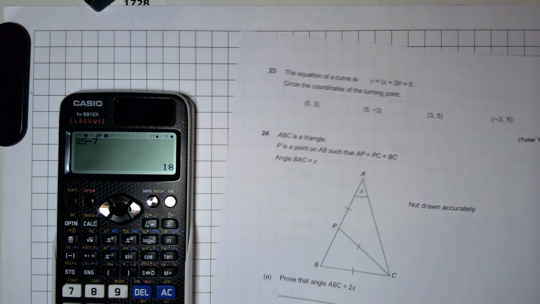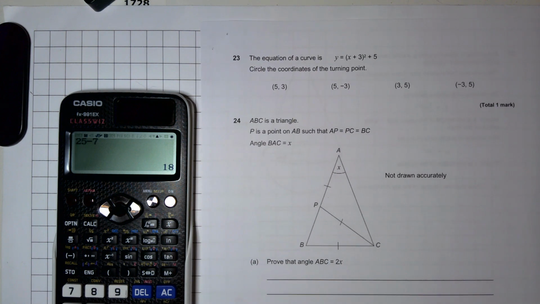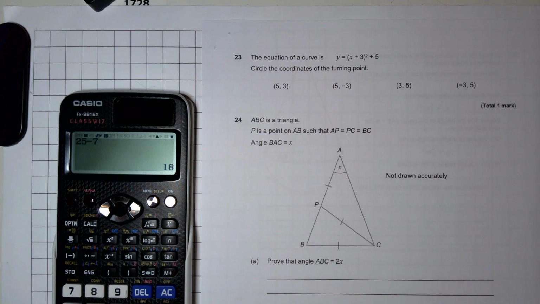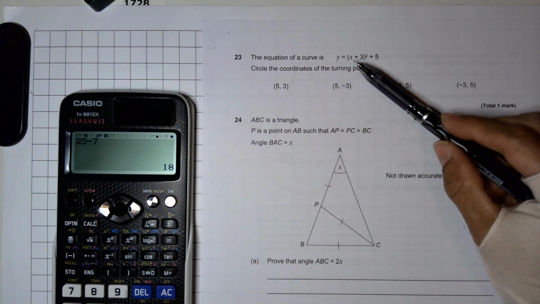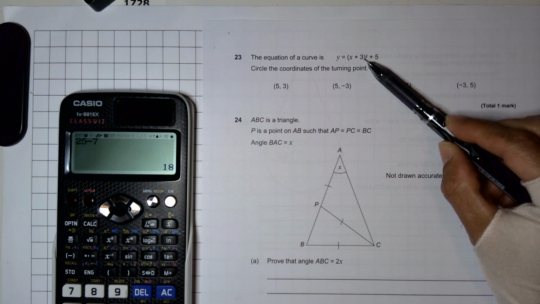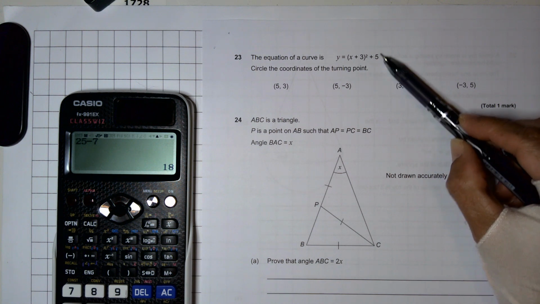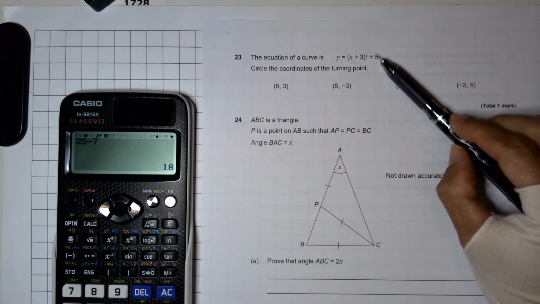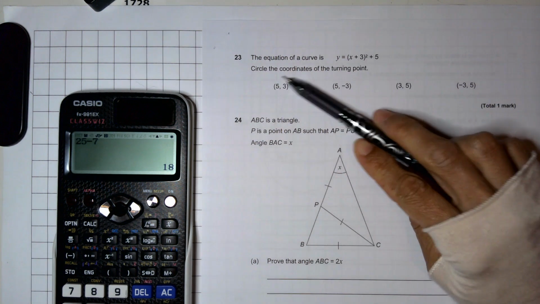Oh, we're on to the last page, not bad. So, question 23. The equation of a curve is y equals, open brackets, x plus 3, close brackets, squared, plus 5. That's in a completing the square format. Circle the coordinates of the turning point.